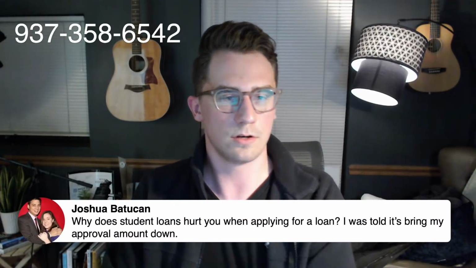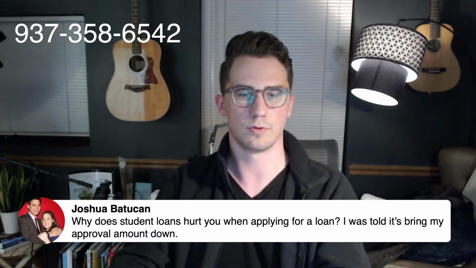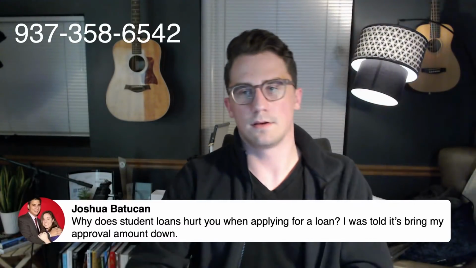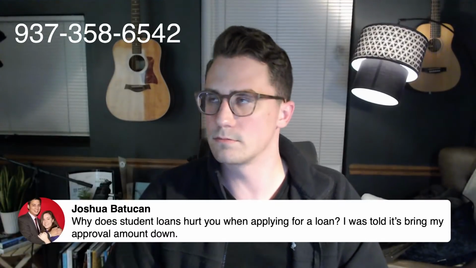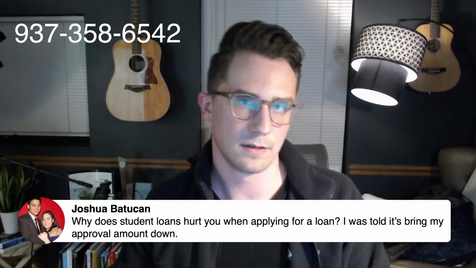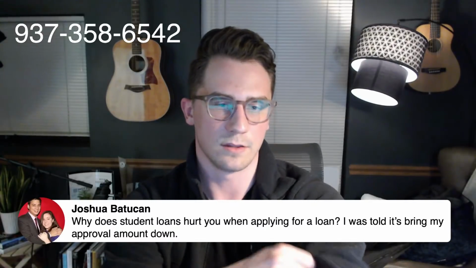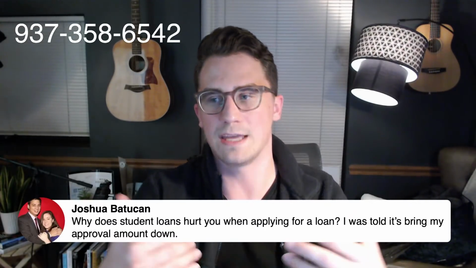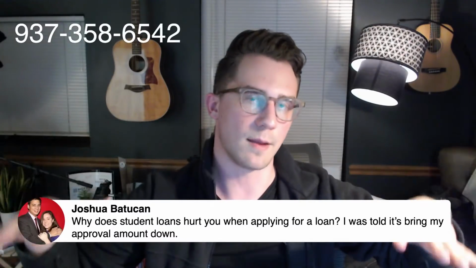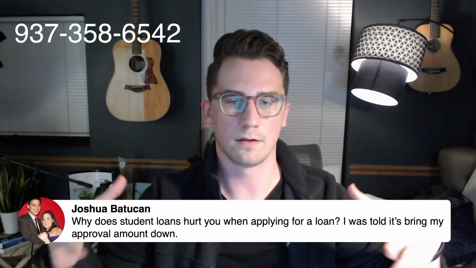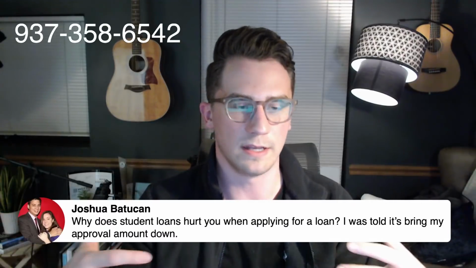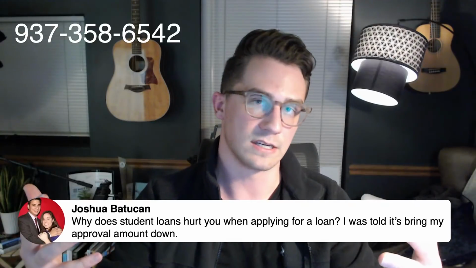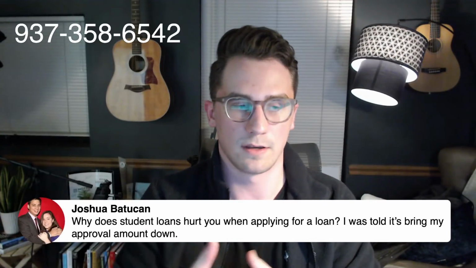Why do student loans hurt you when applying for a loan? I was told it brings my approval amount down. So student loans are no different than any other debt, for the most part. The monthly payment is going to be calculated into your debt to income ratio. Anytime we add monthly debt, it's going to drop the amount that we can qualify for. Any type of monthly debt is going to increase our debt to income ratio, which means it drops the amount that we can get approved for.